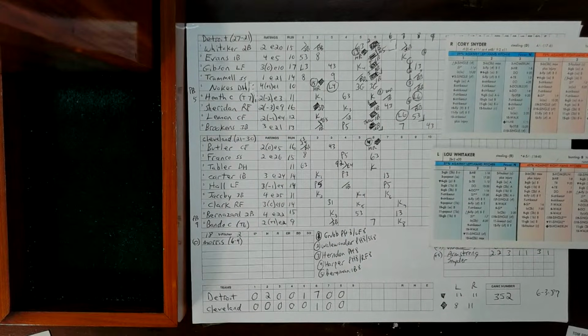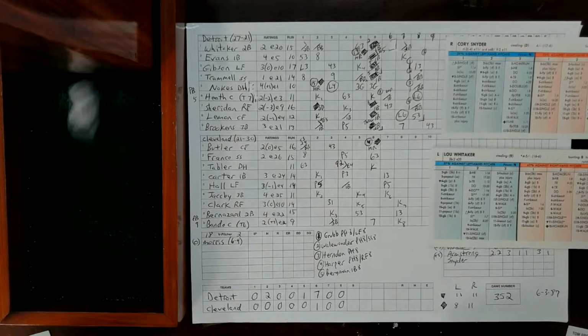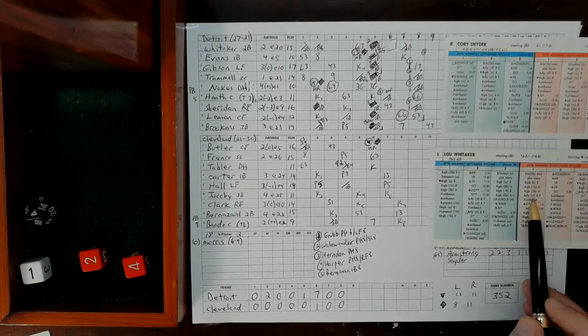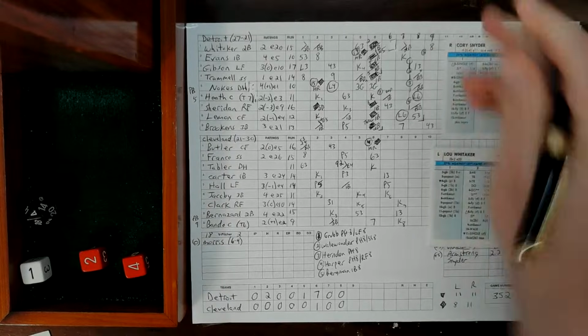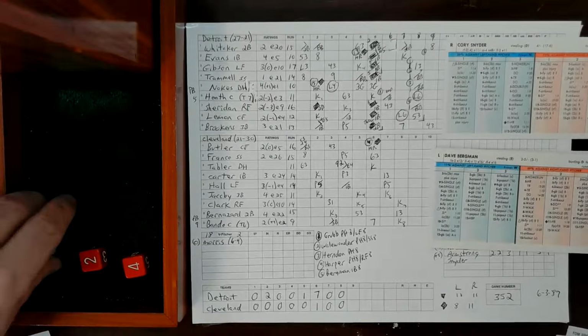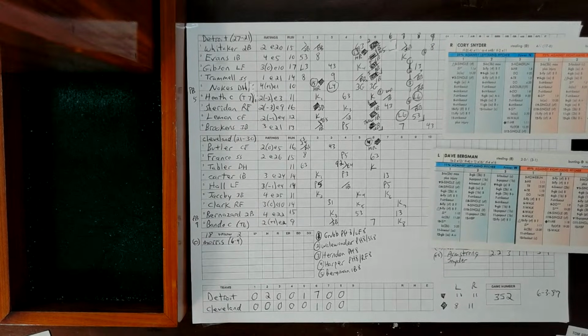Brookins is retired. Here's Lou Whitaker. 1-6 for Whitaker. He flies to center. And now here's Bergman with his first at bat of the game.